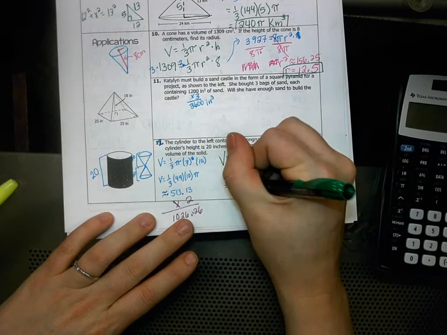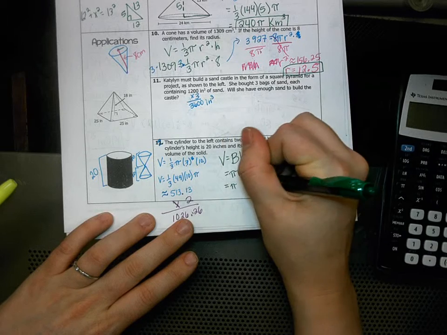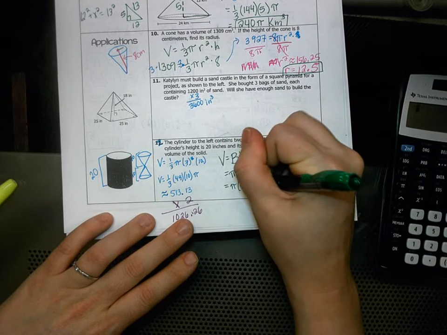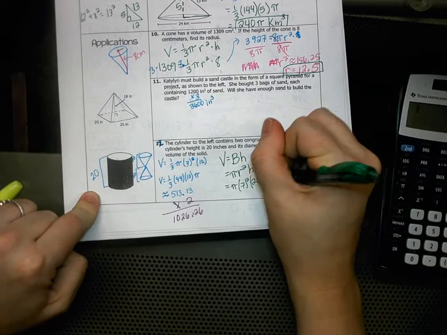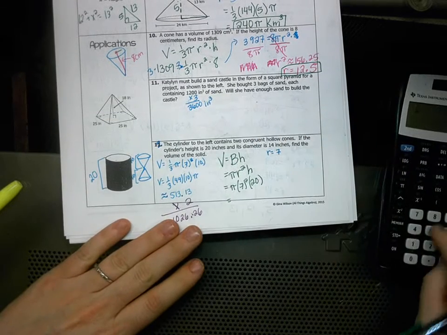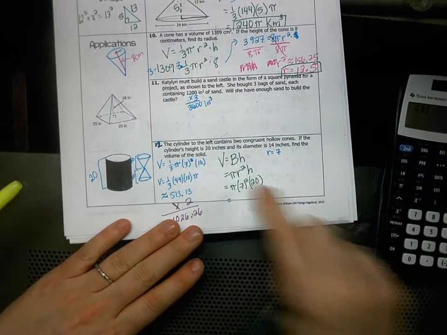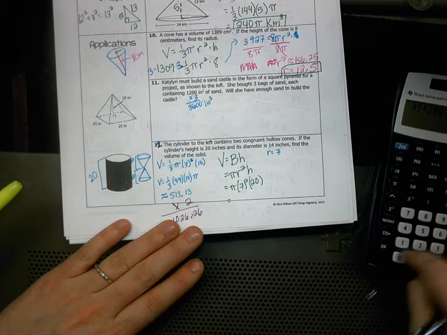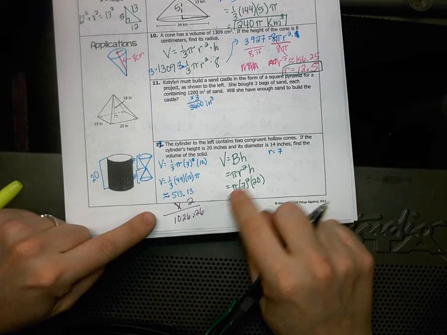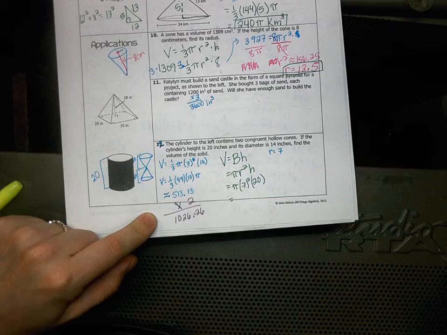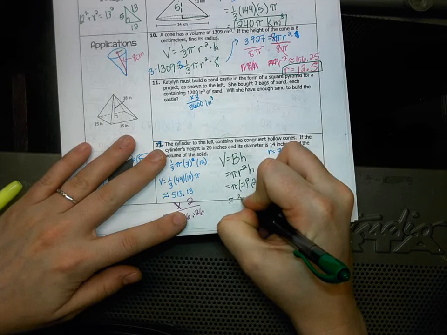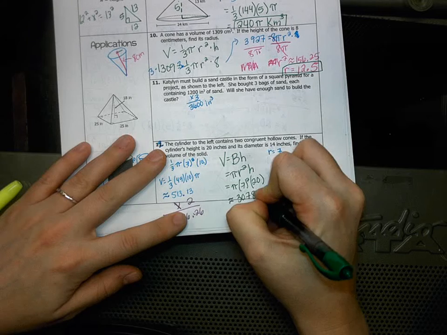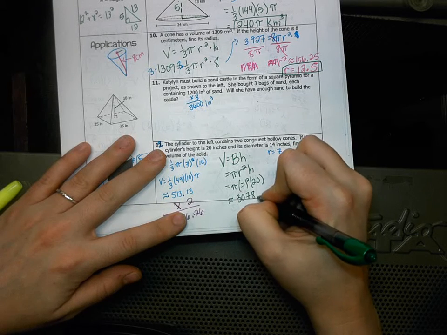So that's 7 squared. But the height of the cylinder is the entire height, which is 20. So 7 times 7 is 49, times 20. And then we're going to multiply that by pi. And we get approximately 3,078.76.